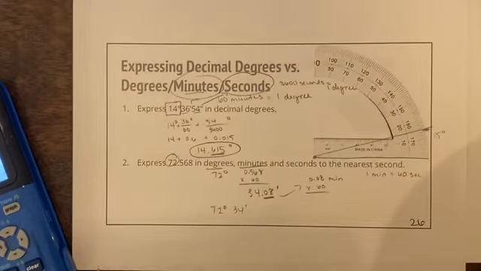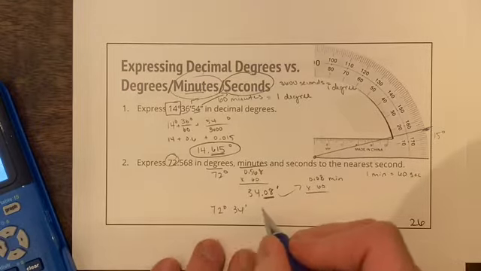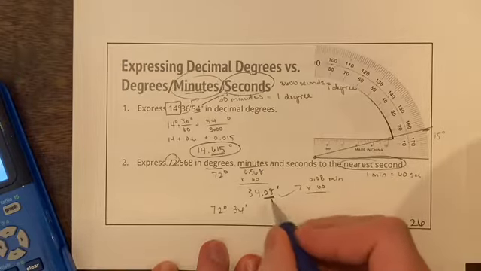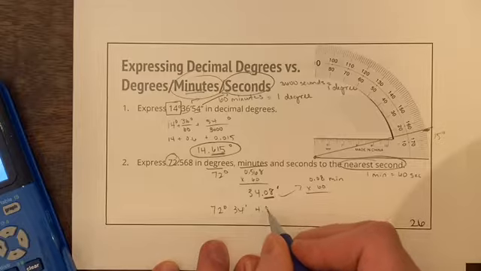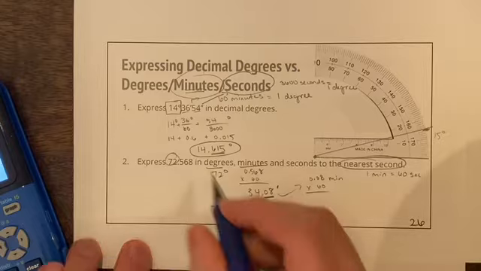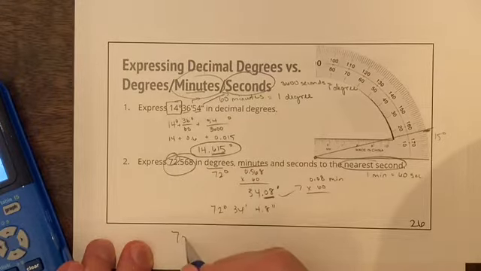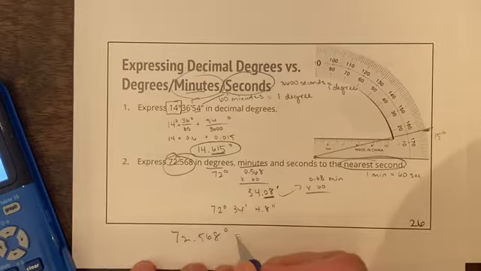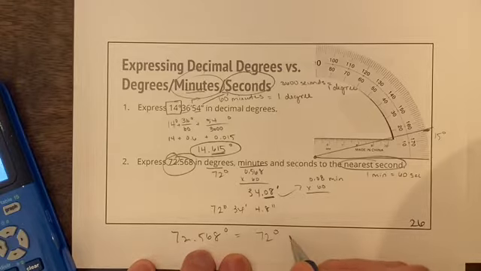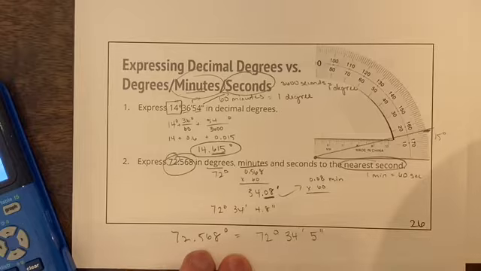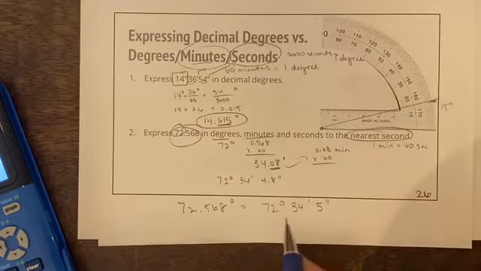So 0.08 times 60 gives us 4.8. It says to the nearest second, so 4.8 seconds. So to the nearest second, that would be about 5. So how we would write this right here, 72.568 degrees is equal to 72 degrees, 34 minutes, and about 5 seconds. Okay? That's how you describe really, really small angles.